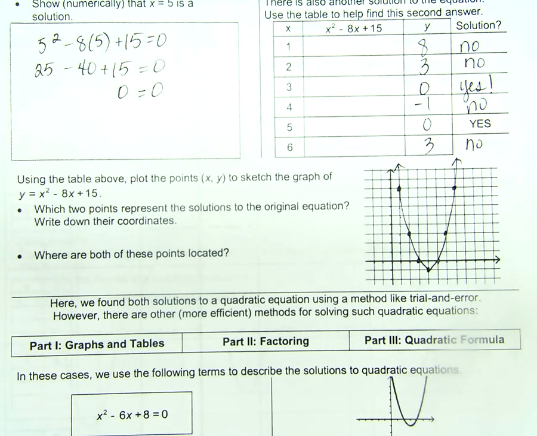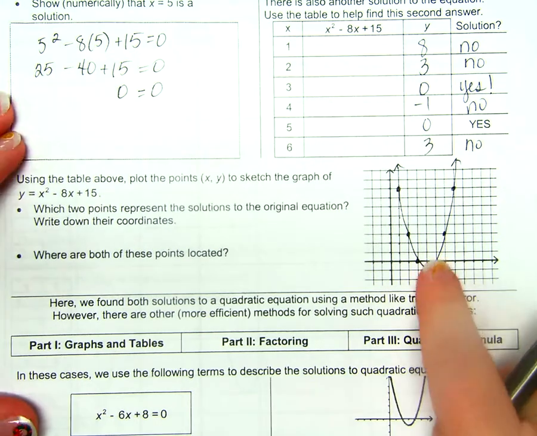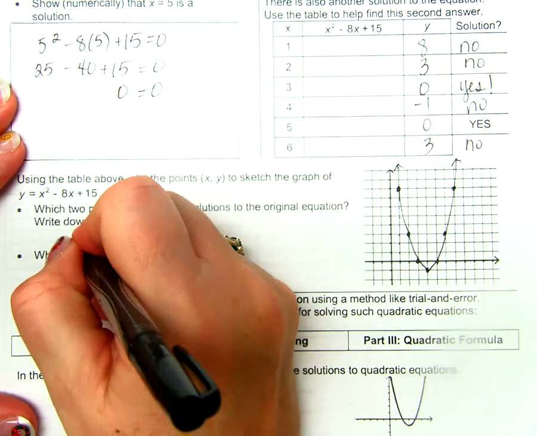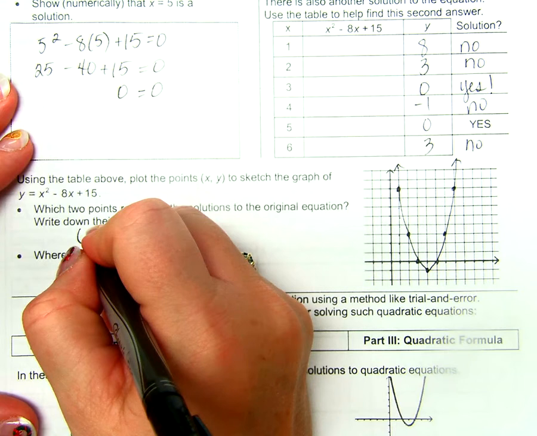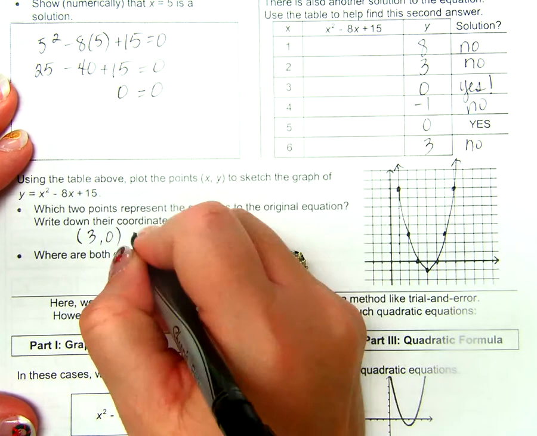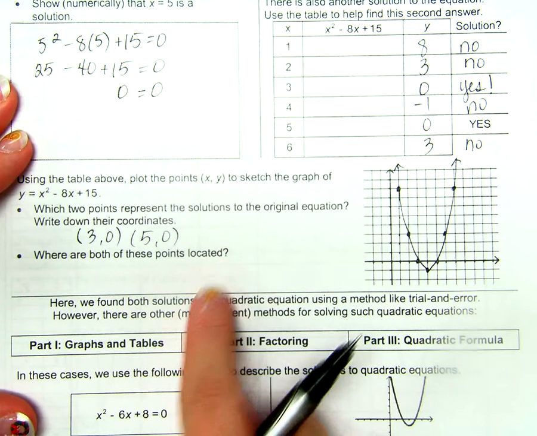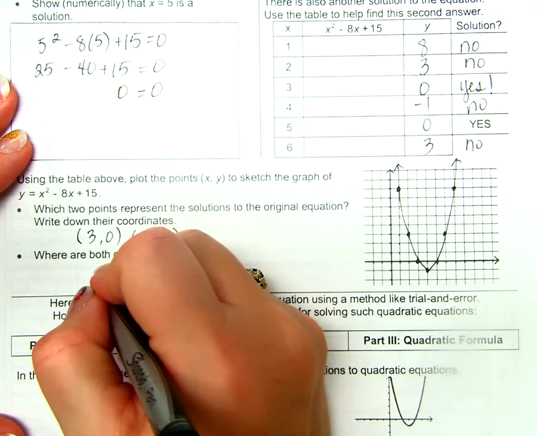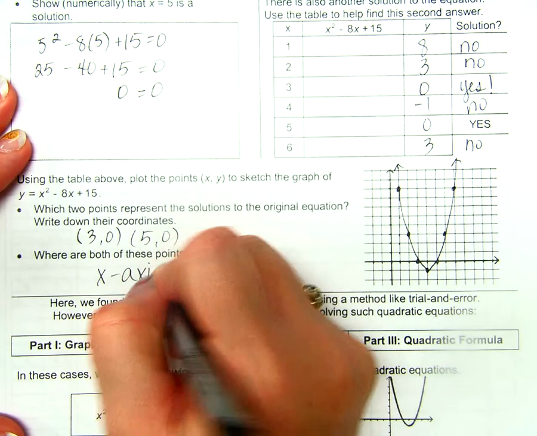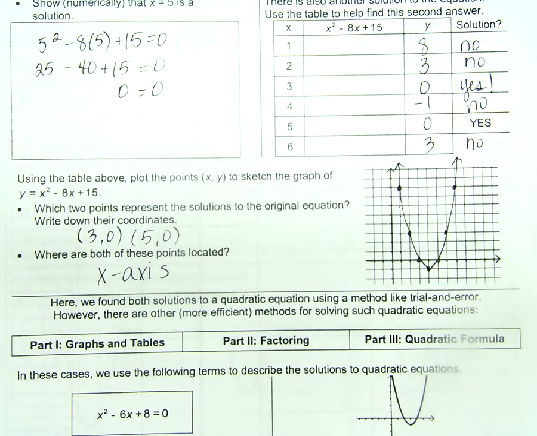Which 2 points represent the solutions to the original equations? By looking at the graph. What are they? 3, 0 and 5, 0. Where are both of these points located? They're on the x-axis. What did I tell you yesterday? Where the graph crossed the x-axis was the solutions, right? Do you remember that? At least 2 of you do.